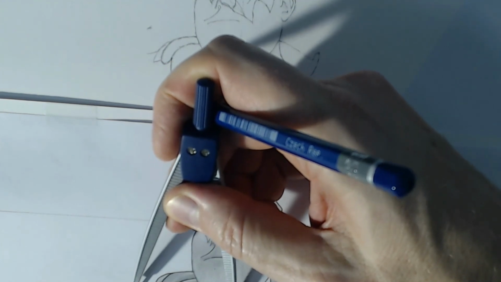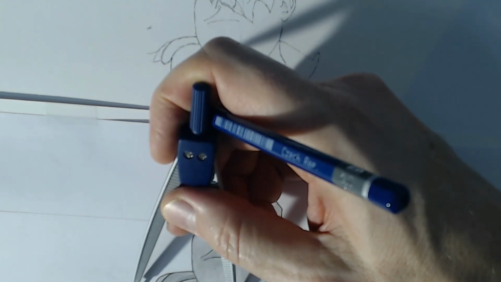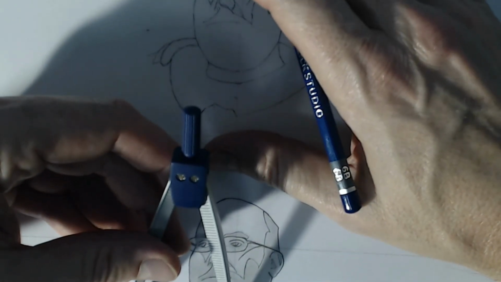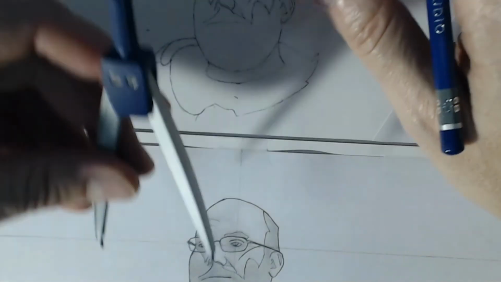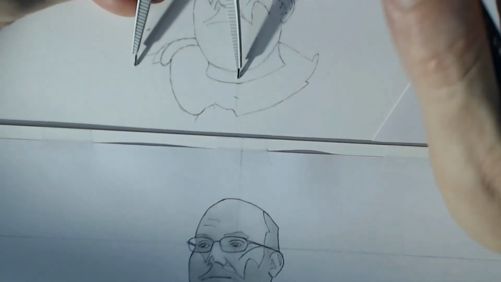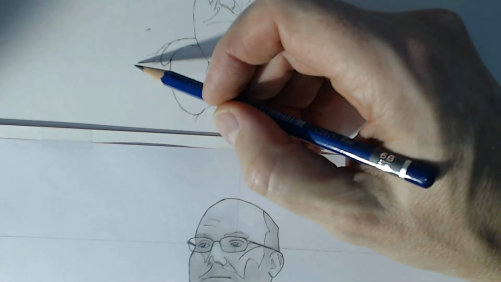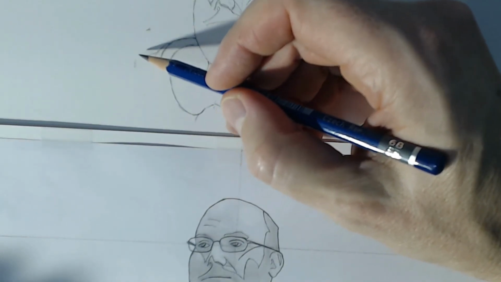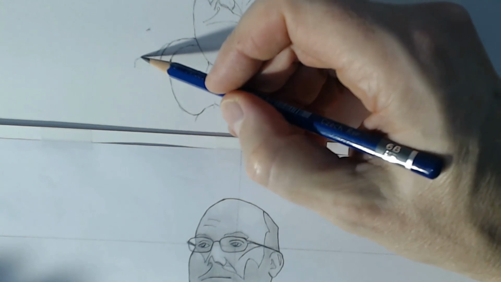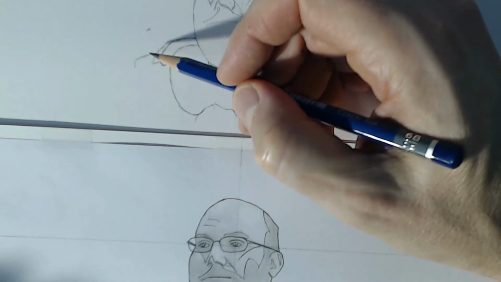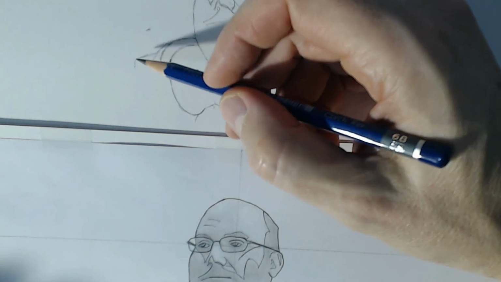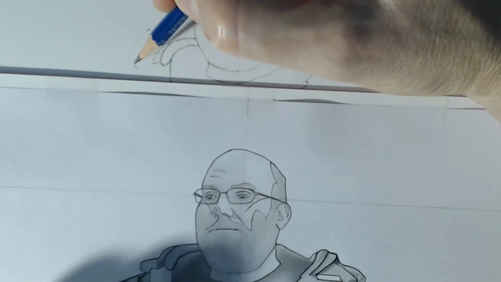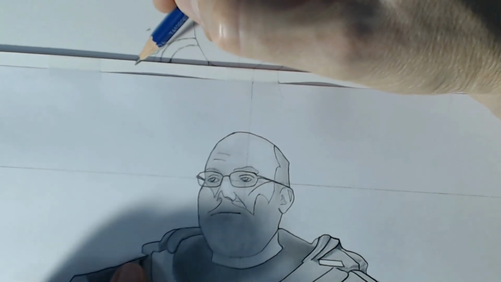I like this divider. It's a little bit easier to adjust with one hand. So we're going to be basically midway on the neck part there and horizontal, so about there. That's that part. And then it's going to come out this way.